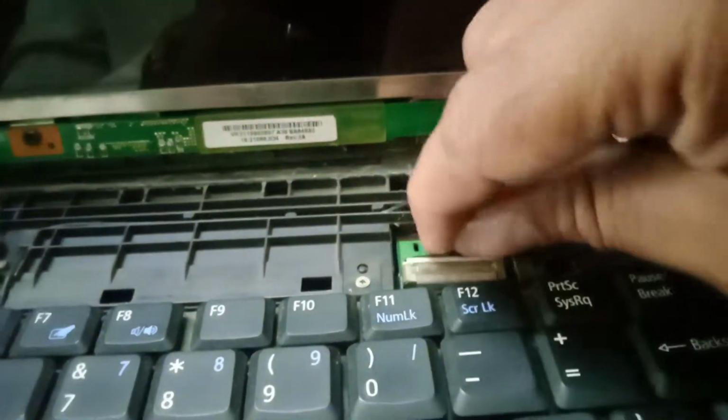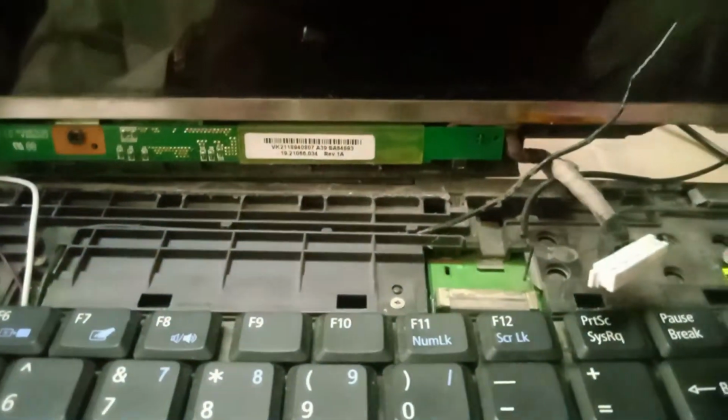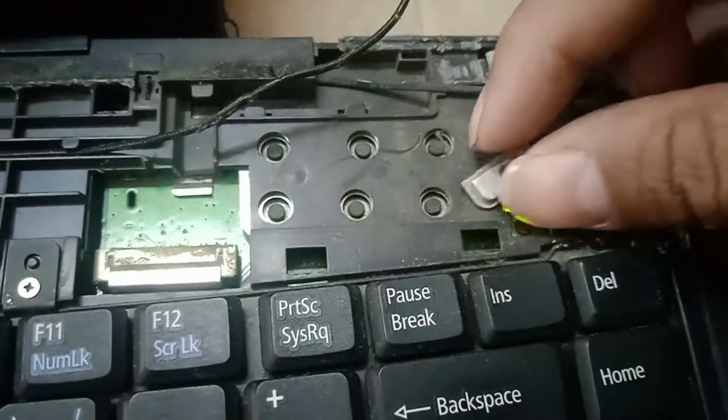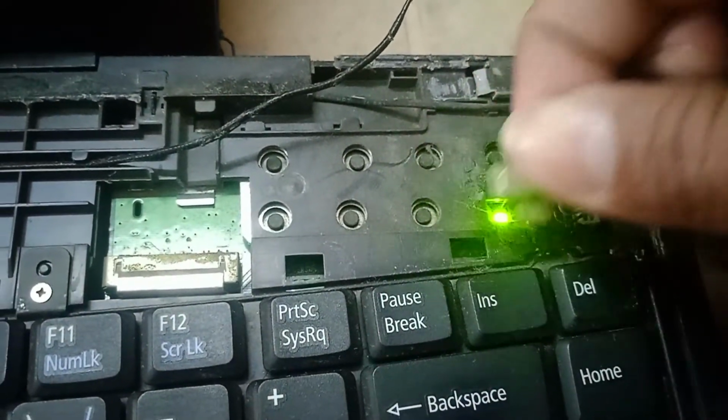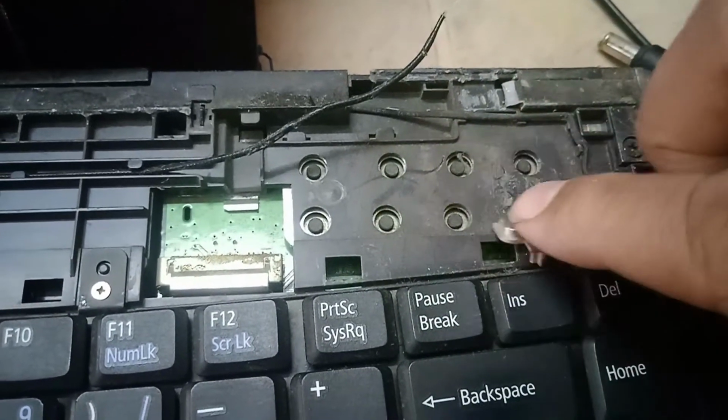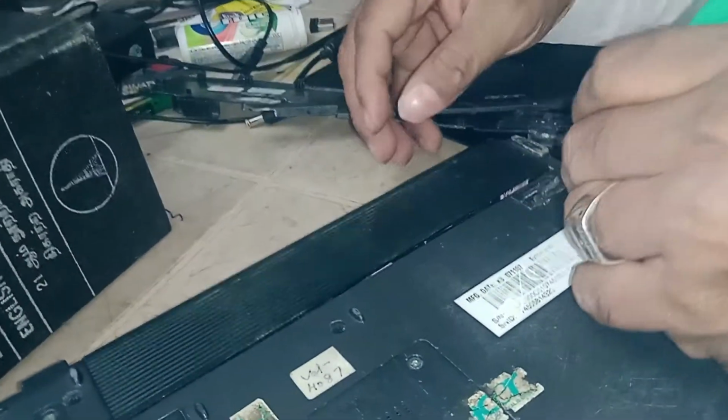The monitor part is visible now. So I am removing the monitor from the keyboard. So this is how it works. Now let us switch off this laptop so that we can see what the parts inside this laptop are. Now I am removing the battery.